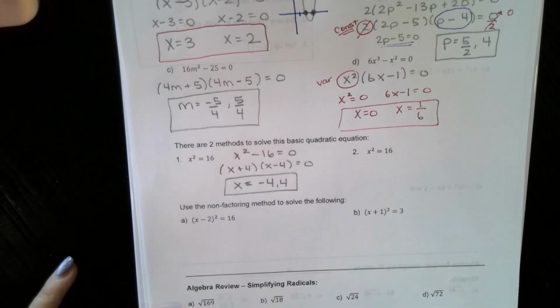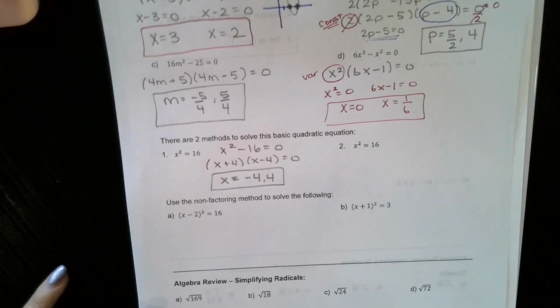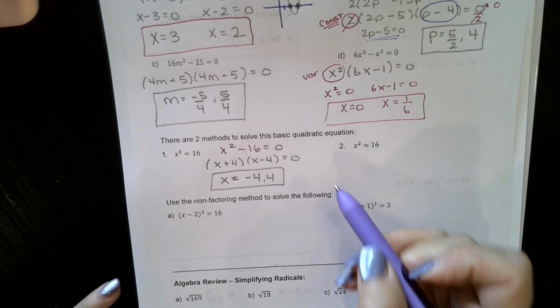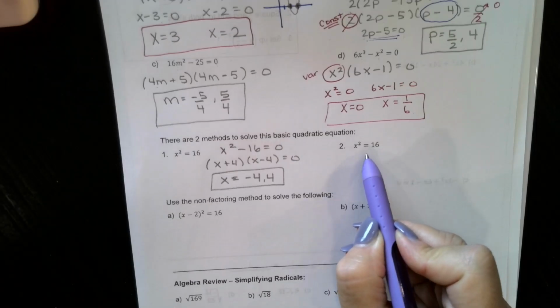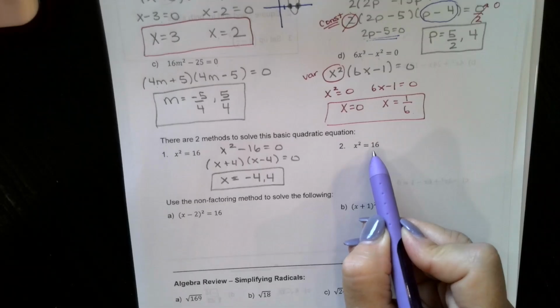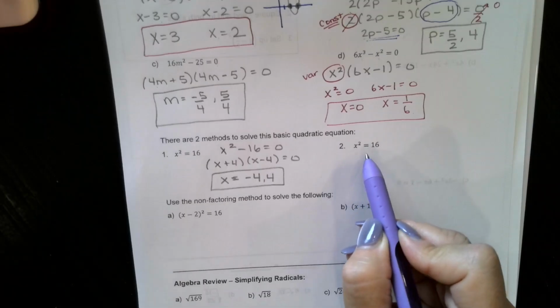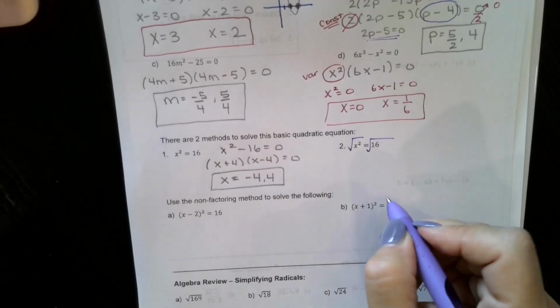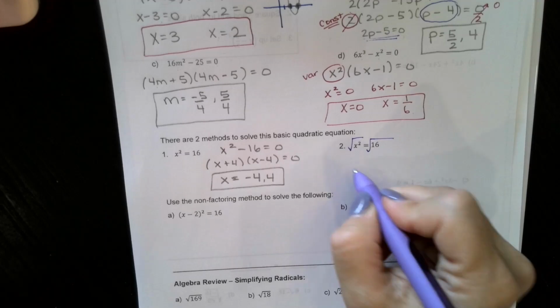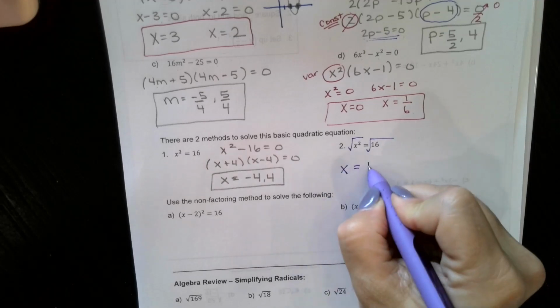Okay? So now let's go over here and talk about this one. So this is a perfect square, and this is a perfect square. So if I know it's a perfect square, if I do one thing to one side, I can do it to the other side. Okay? So if I take the square root of this side, and I take the square root of this side, then what I get is x equals 4.